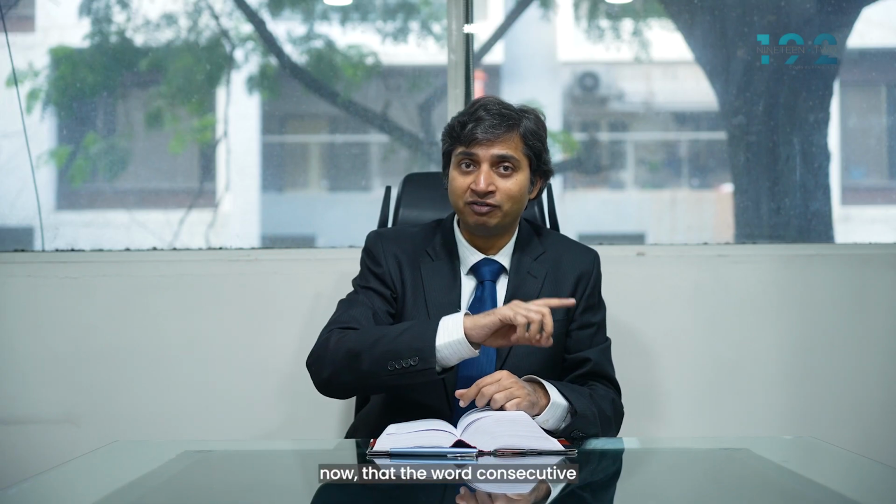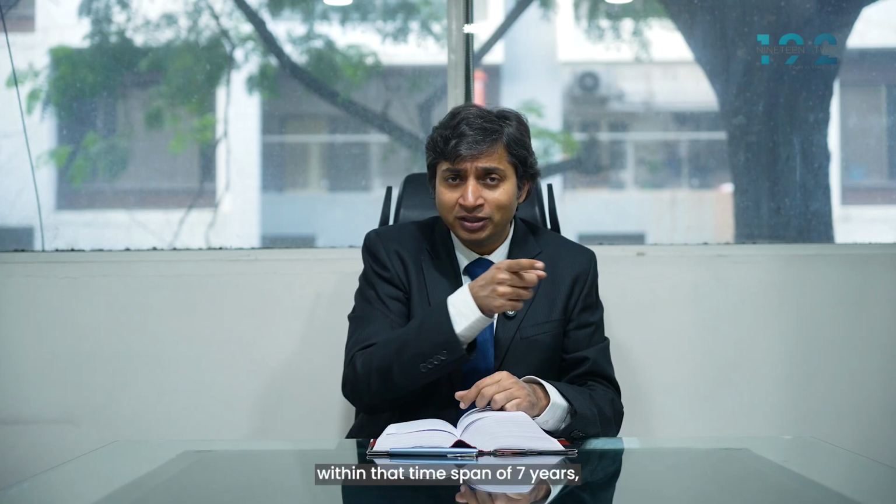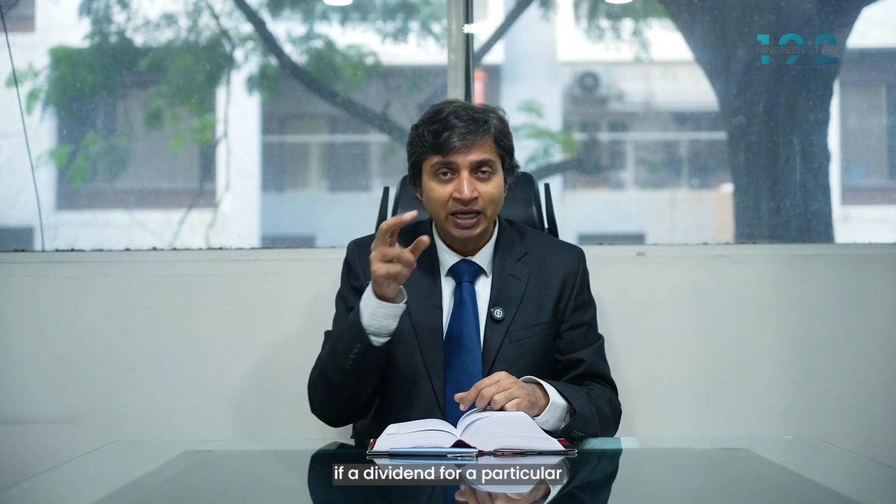The provisions of section 124 state that if the dividend remains unclaimed for 7 consecutive years. Now the word consecutive has been used in that provision. Here it has been clarified that within that time span of 7 years, if a dividend for a particular year has been encashed or claimed, then the word consecutive becomes redundant. It does not become applicable.